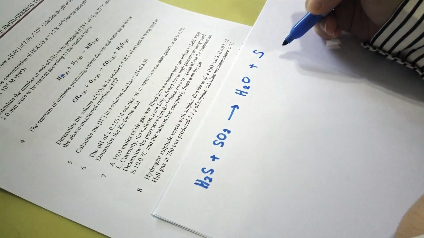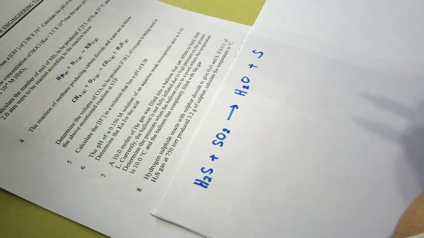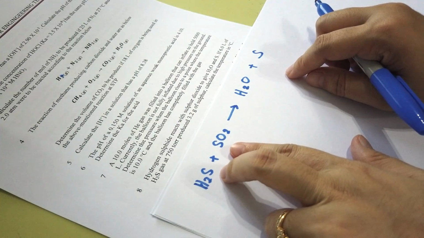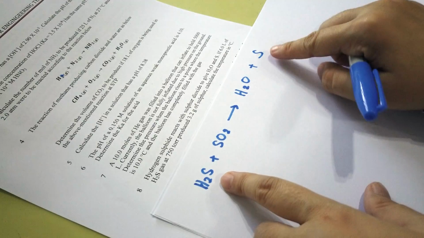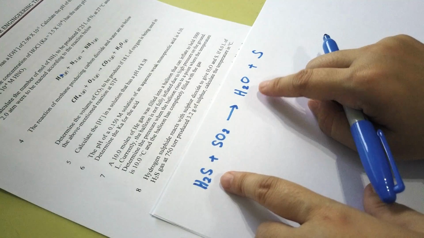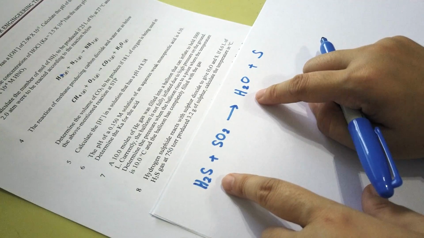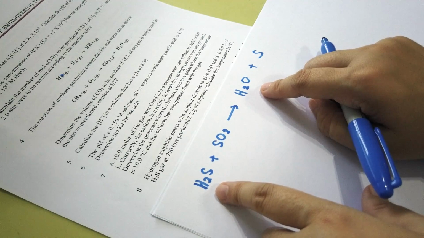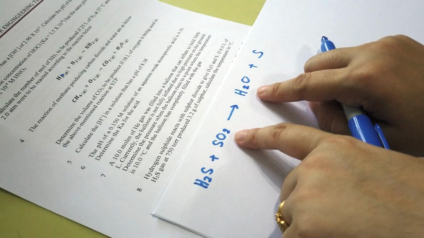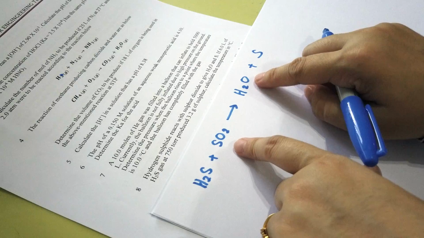So when you get an equation like this, you need to make sure that this equation is balanced. At first you need to look at the number of sulfur. There's only one here. But if you look closely, you need to check on the hydrogen as well. Hydrogen is H2 here and H2 here. At the moment, there's no problem with hydrogen, but some problem occurs in the oxygen. Here you have 2 oxygen, now only 1.